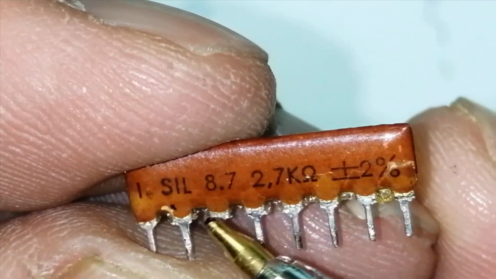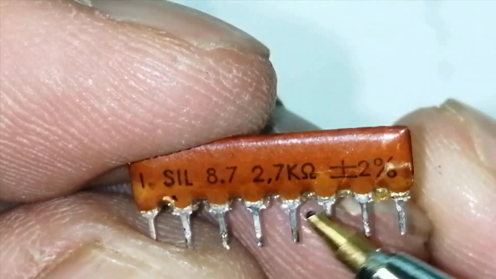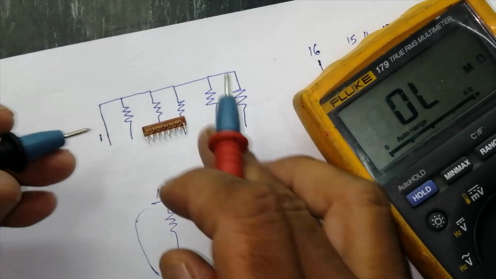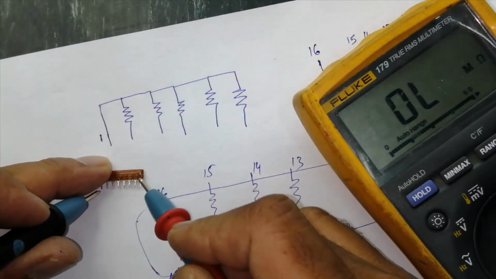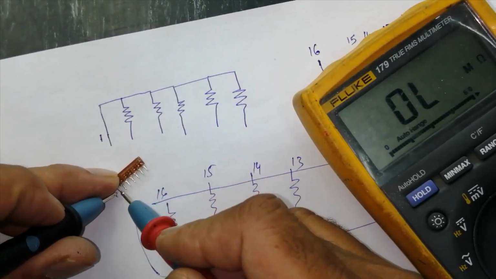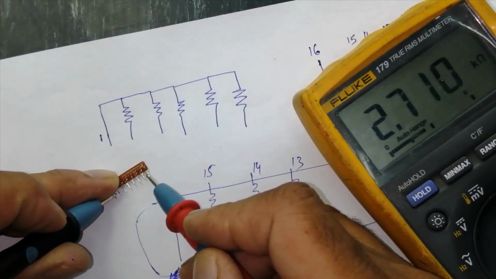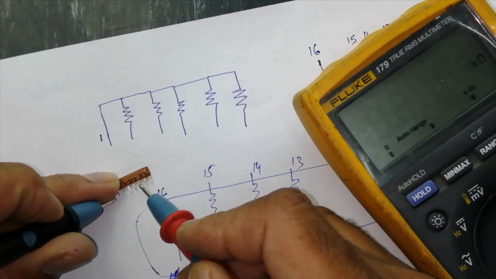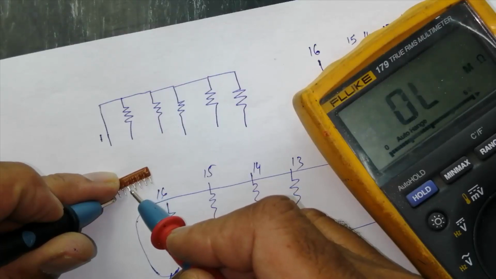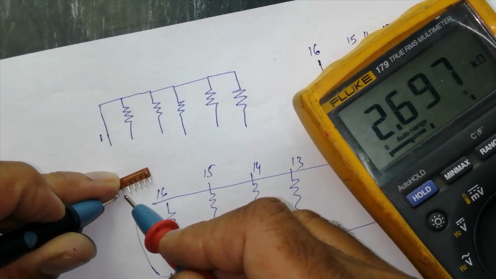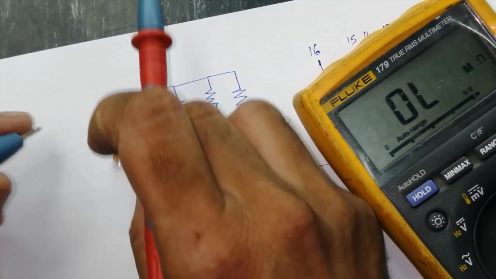So pin number 1, single in line, plus minus 2%. So the left pin will be common, and every pin should have 2.7K resistor. 2.7, 2.7, 2.7, 2.69, 2.69K. So it is the molded pack.